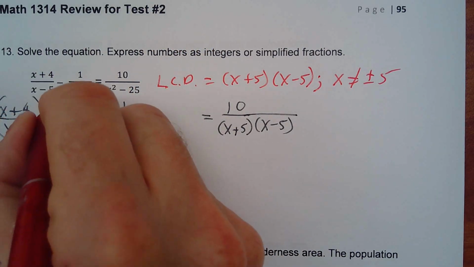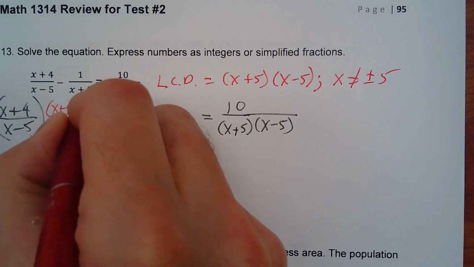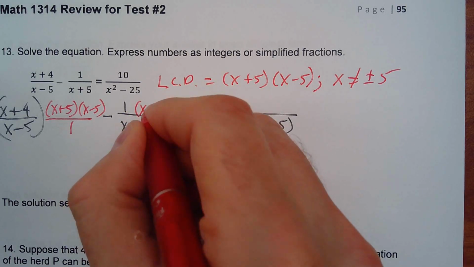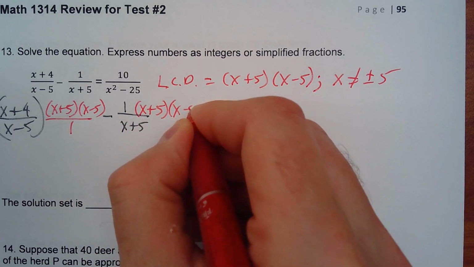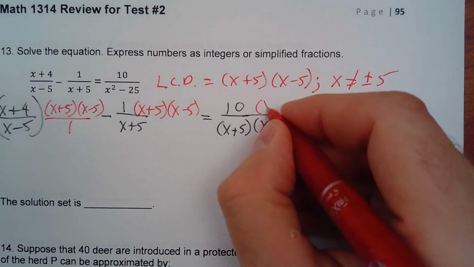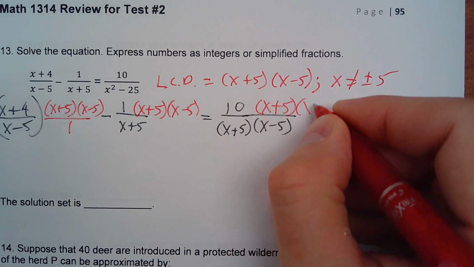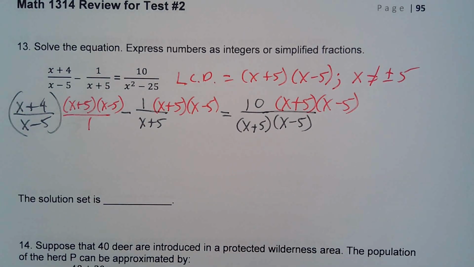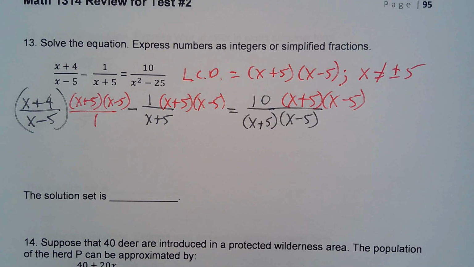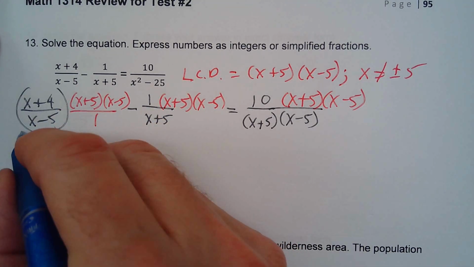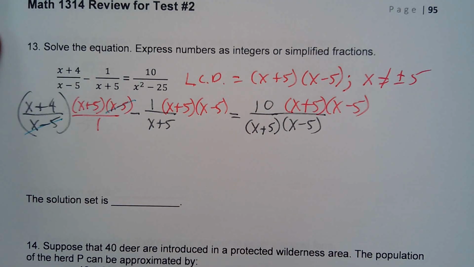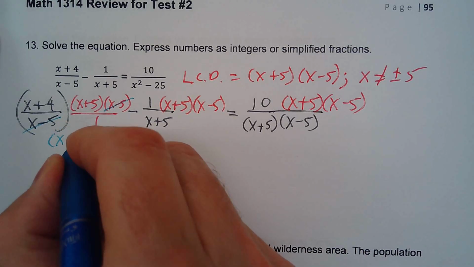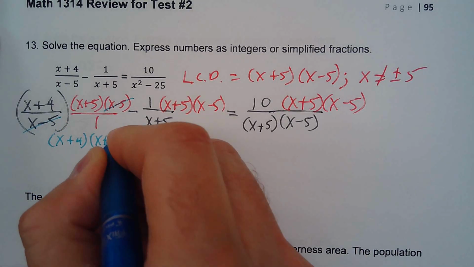So multiply that first one by x plus 5 and x minus 5. Second one by x plus 5 over x minus 5. And the last one also by x plus 5 and x minus 5. You take a deep breath. The x minus 5's divide out. Left with x plus 4 times x plus 5.